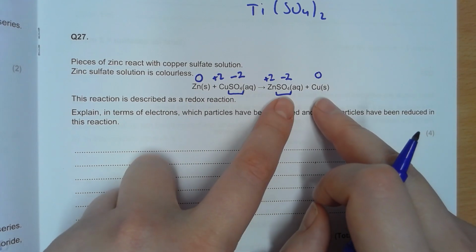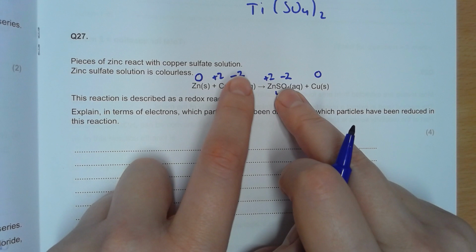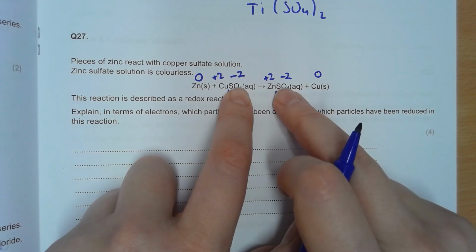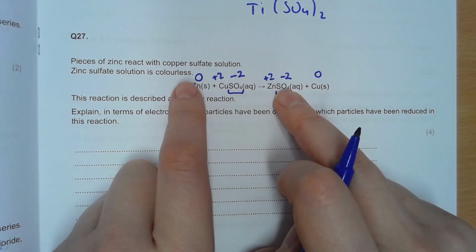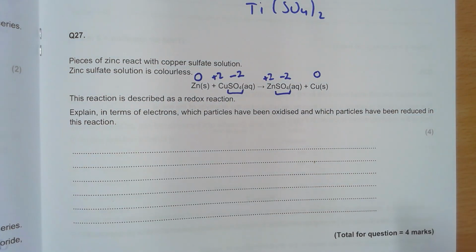So now that I've assigned these charges, I need to see what's changing. And you can see the sulfate stays as -2 on both sides of the equation. That means it's not being oxidized and it's not being reduced. But zinc is going from 0 to +2, and copper is going from +2 to 0. So they're the two I'm going to focus on.